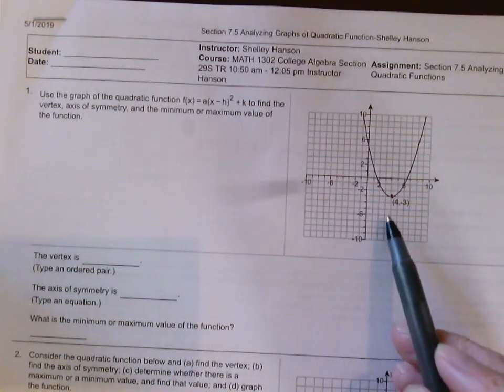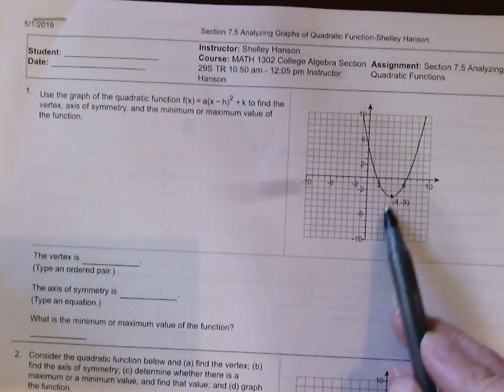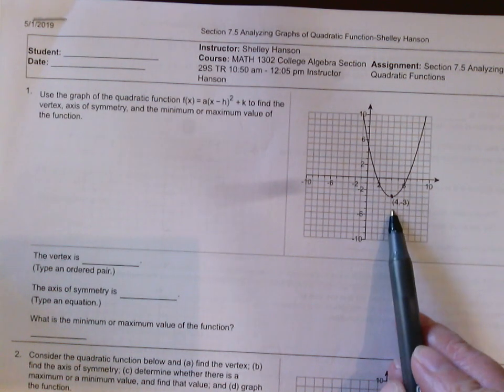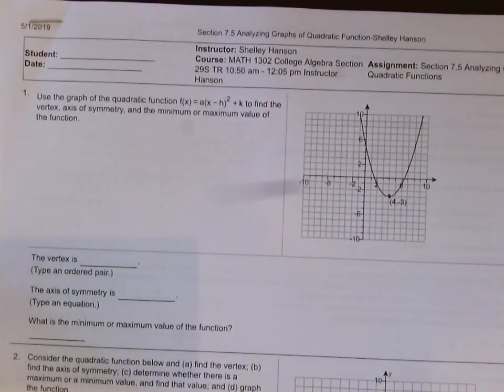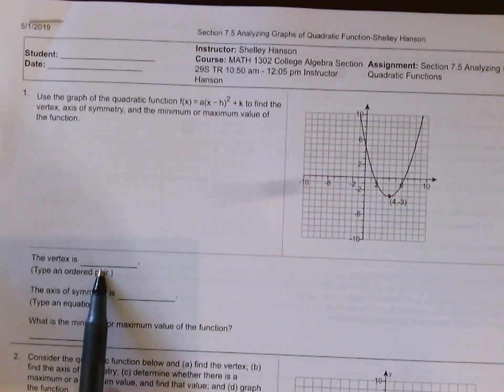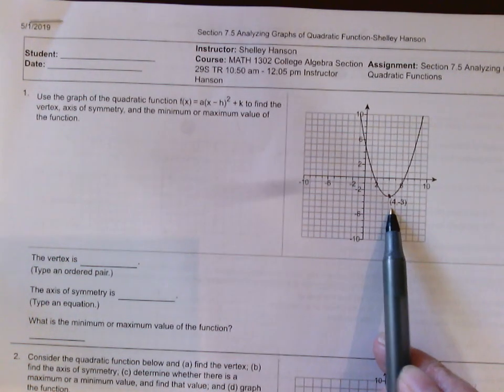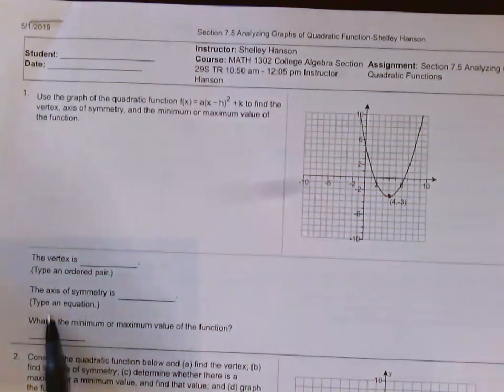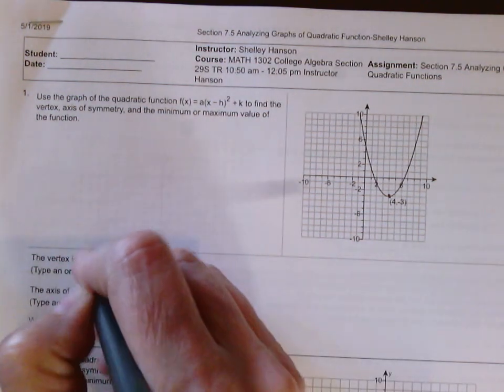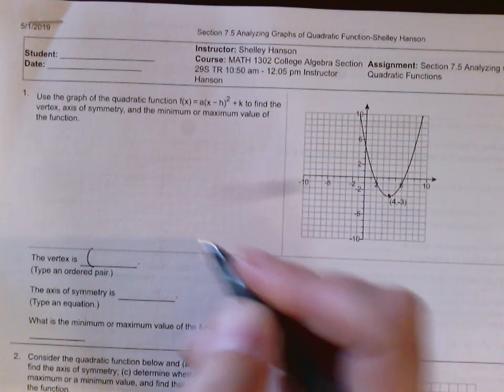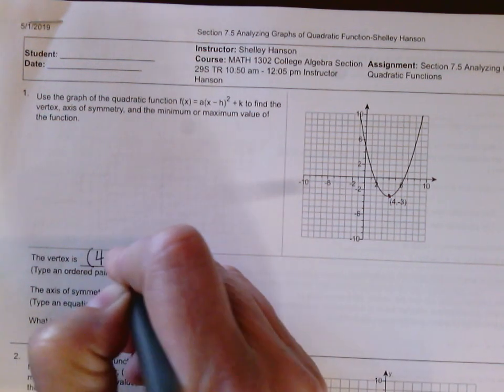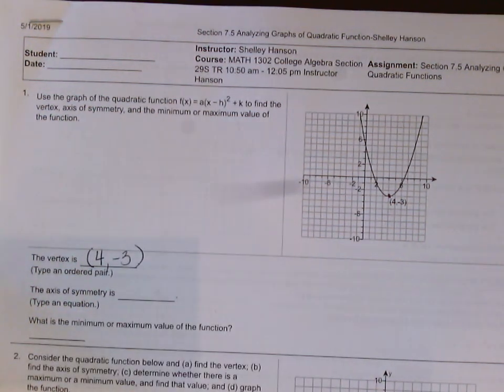Okay, this one actually tells you what the vertex is on number 1. It is at the point 4, negative 3. So that's simply the answer to the first part of the question. The vertex is. Now, the vertex is a point, which means you do have to type it in as an ordered pair. So you'd have to type in open parentheses 4, negative 3, close parentheses.